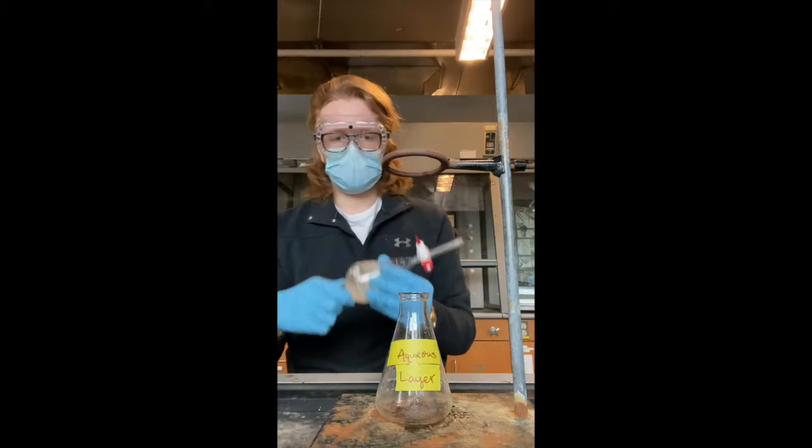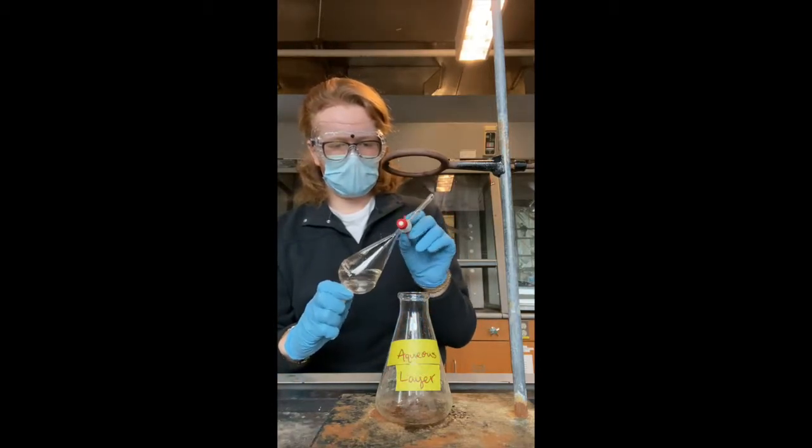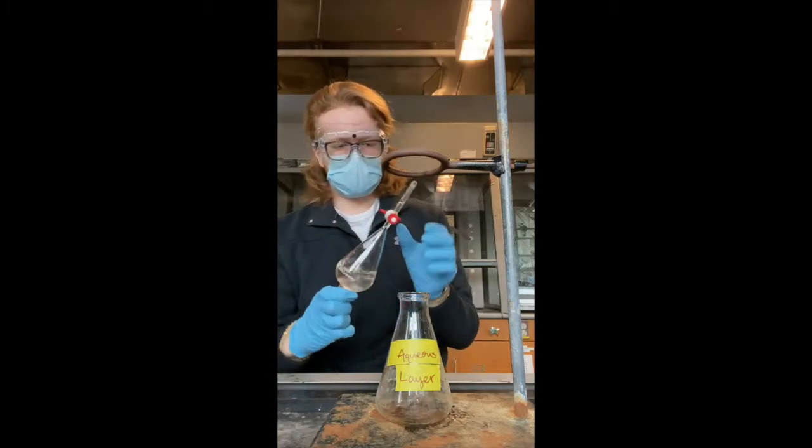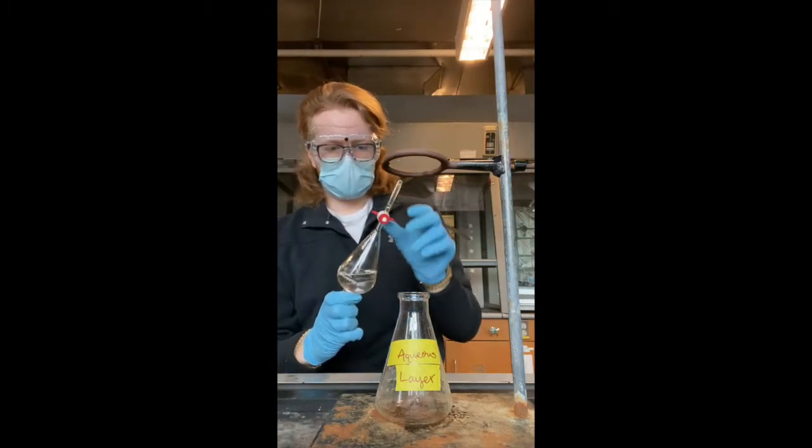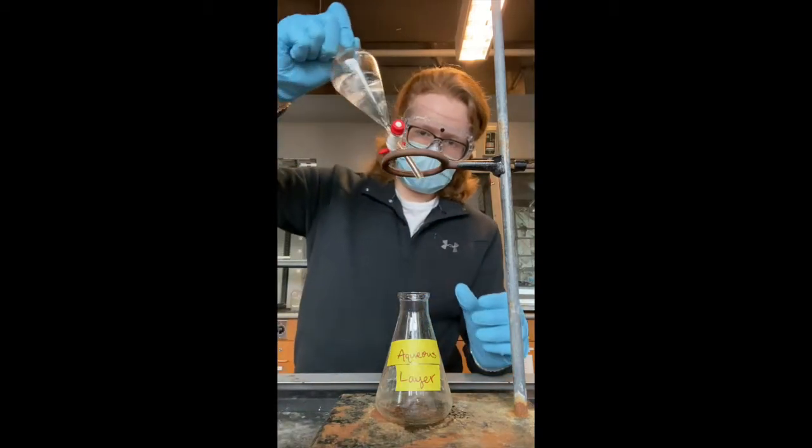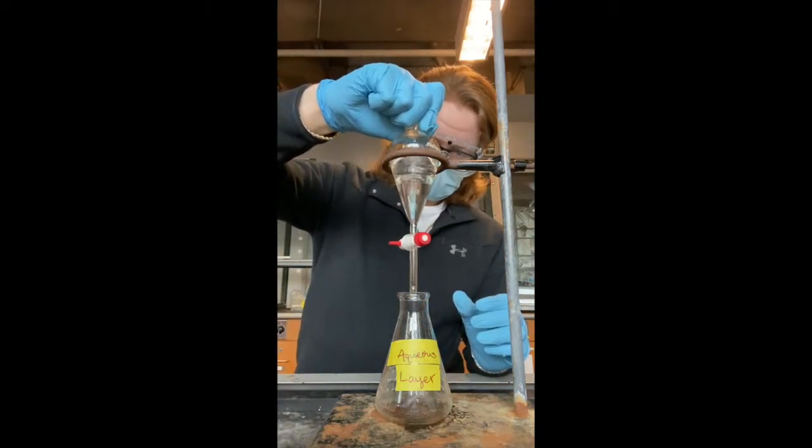Once again, open the stopcock to release the pressure and close it before shaking the separatory funnel, then open the stopcock again to release the pressure and close it before continuing with the shaking, completing this process 3 times as you have just seen.